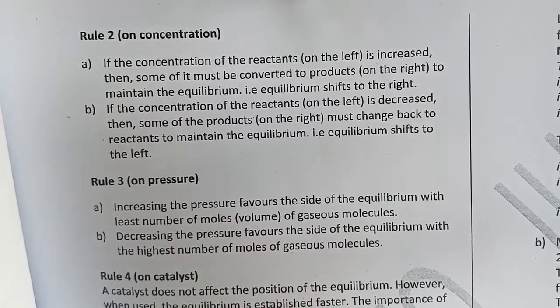Rule number 2 on concentration. If the concentration of the reactants, that is on the left hand side, is increased, then some of it has to be converted to products, that is on the right hand side, so as to maintain the equilibrium. That means the equilibrium will shift to the right. So one way of increasing product formation is to increase the concentration of the reactants, so that the equilibrium tries to cancel that effect by making sure they are used up, so as to lower their concentration. In the process, more products are formed.